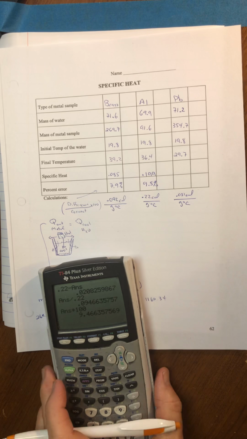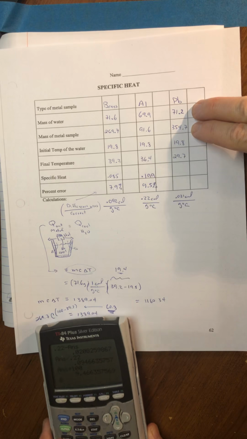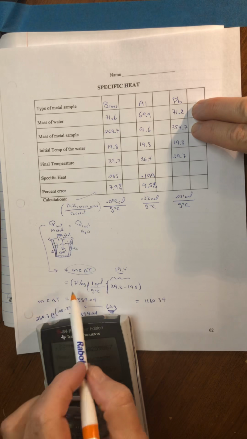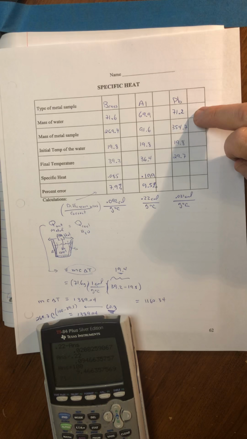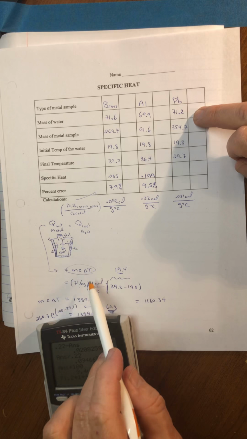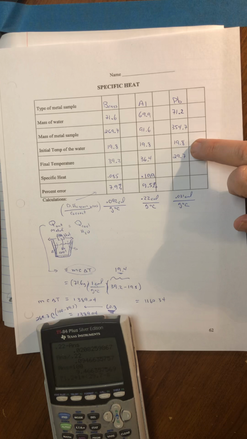And so if I again come over here and then say, okay, for the experiment with the lead, we need the mass of water. This time it was 71.2 multiplied by 1 times the change in temperature, which was only a 29.7 minus a 19.8.